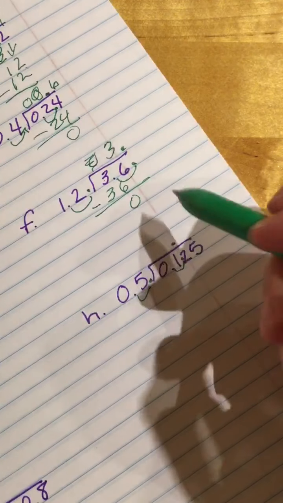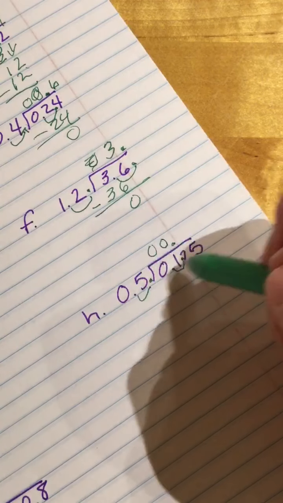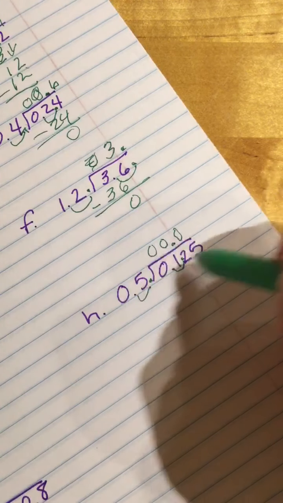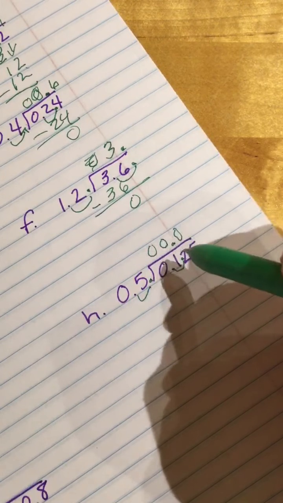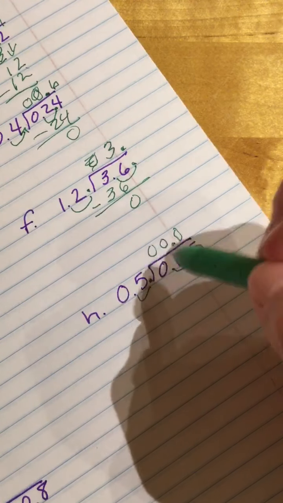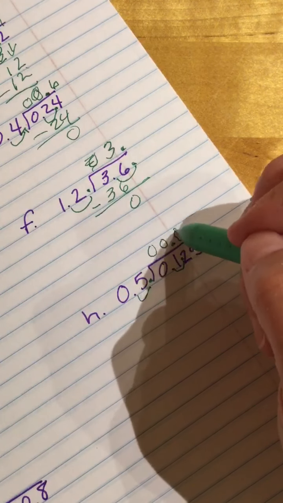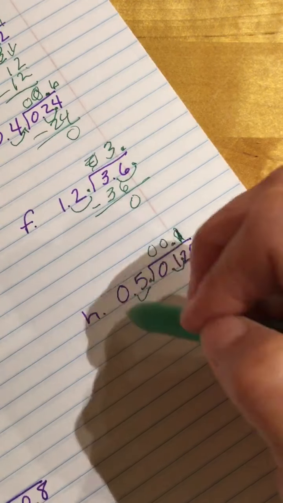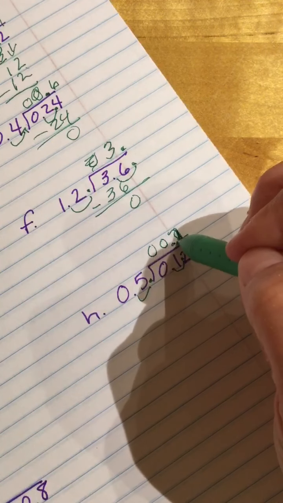And 5 goes into 0. 5 goes into 1 0 times. 5 goes into 2 0 times. But 5 goes into 20. Oh, I need to slow down on that, didn't I? 5 goes into 1 0 times. But 5 goes into 12 twice. My, oh my.